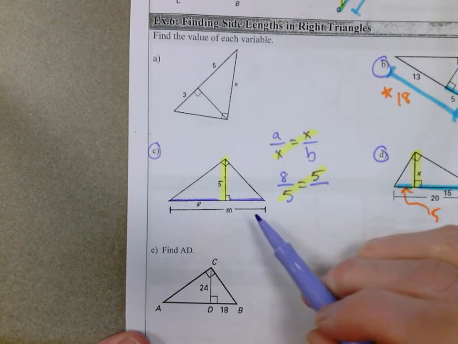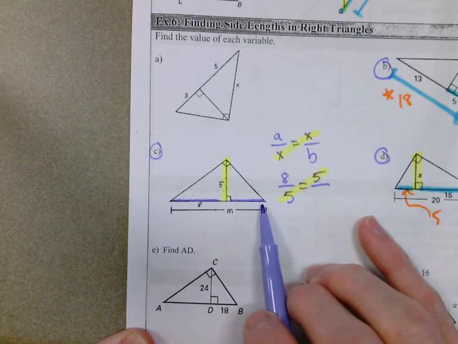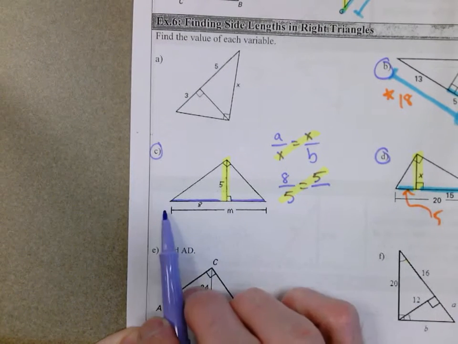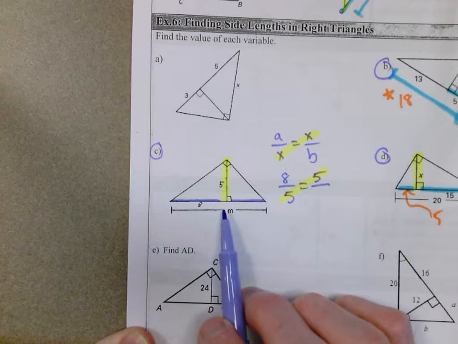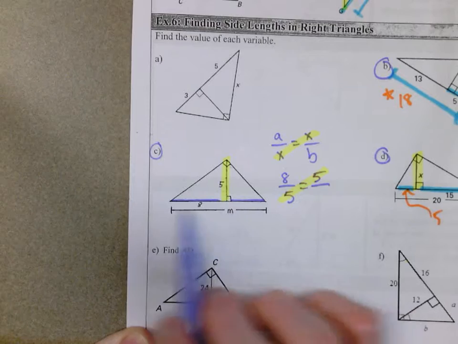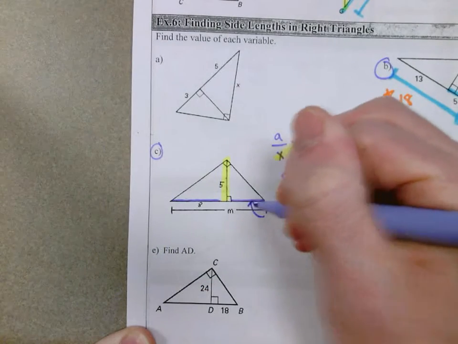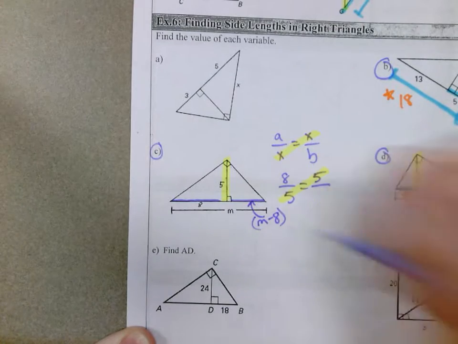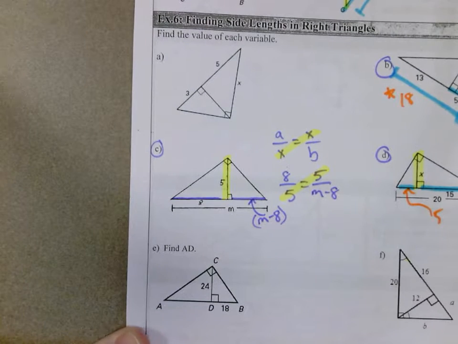Now, we need to carefully express this one. So notice that this piece, which ranges from here to here, it would be the entire length of m, but then we need to remove or subtract that 8. So again, all of this is m, but if I take away or subtract 8, this piece could more specifically be referred to as m minus 8. So I'm going to go ahead and put that expression in right here.